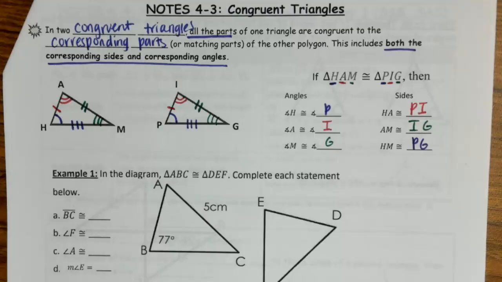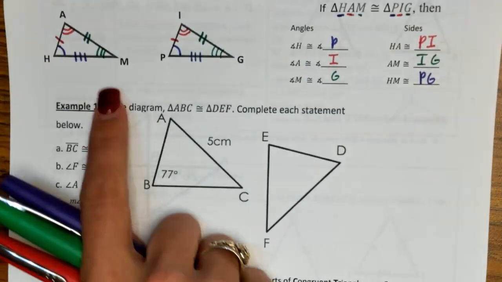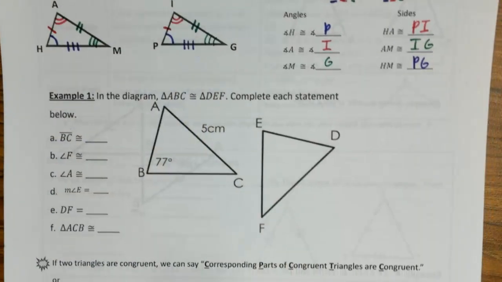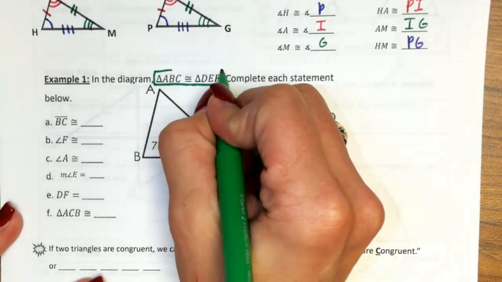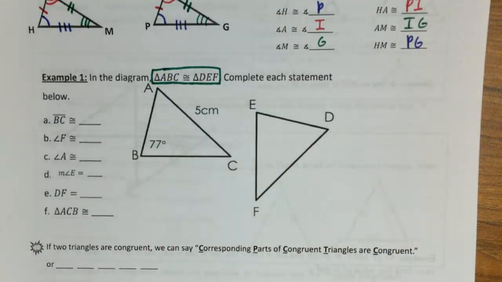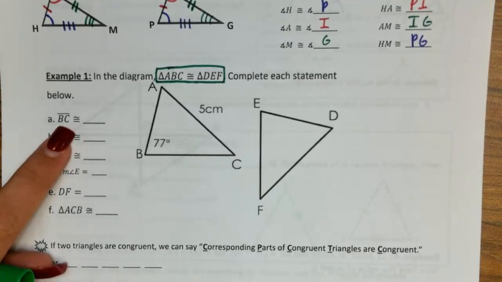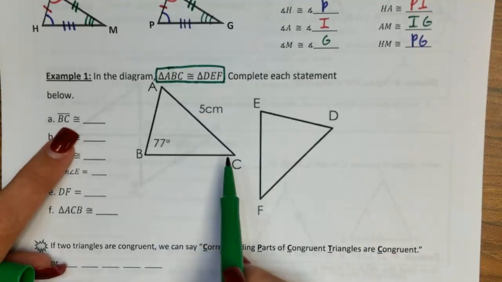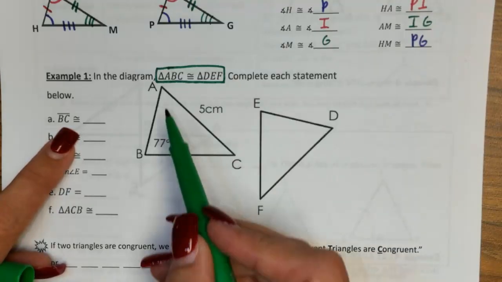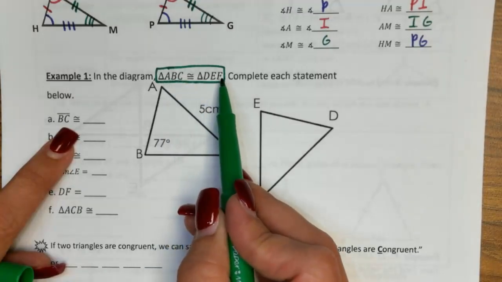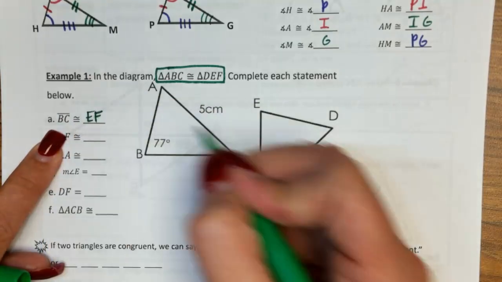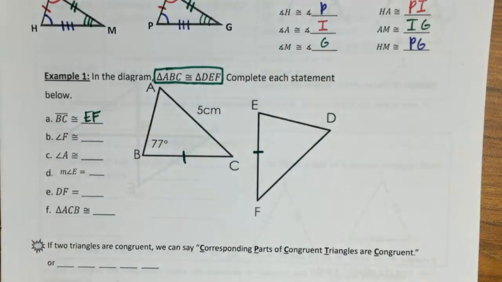Okay, so this second example is good because now my triangles are not positioned in the same spot. This one has clearly been turned and rotated. So I want to make sure that I follow my congruency statement. This tells me every single corresponding part. Now here's a side. Remember, it takes 2 letters to create a side. So side BC, I'm going to follow the order in my statement. Second letter, third letter, second letter, third letter. So EF. So I know that BC and EF are congruent. I'm going to mark them with matching tick marks, right? 1 and 1.